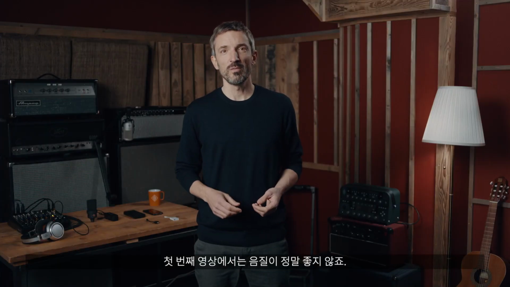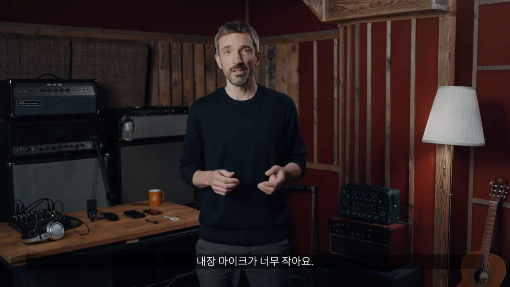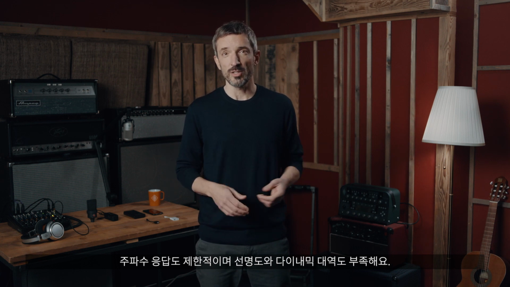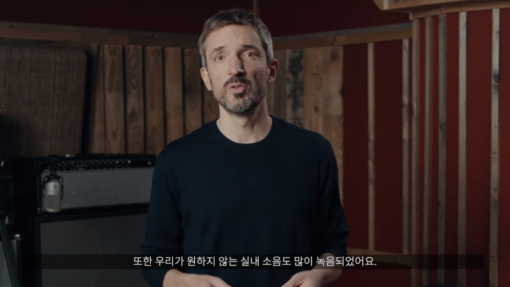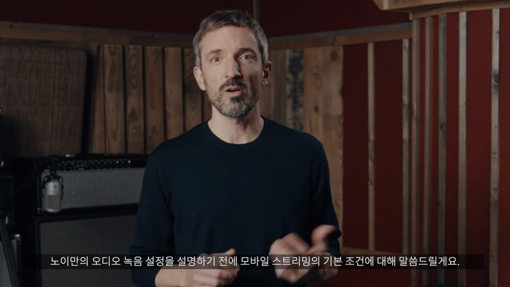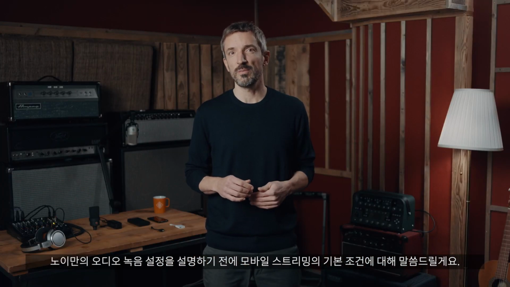In the first video, the sound quality is really poor. The built-in microphone is tiny, it has a limited frequency response, and it lacks clarity and dynamic range. And it also picks up a lot of the room ambience that we don't want. But before we get into explaining our recording setup, let's talk about the basic requirements of mobile streaming.